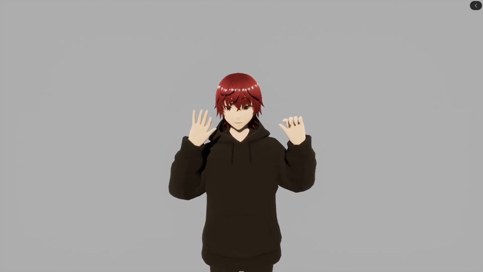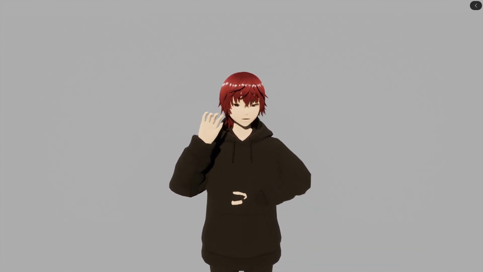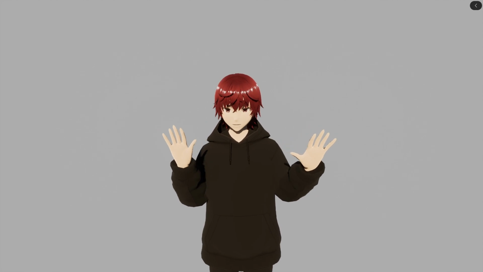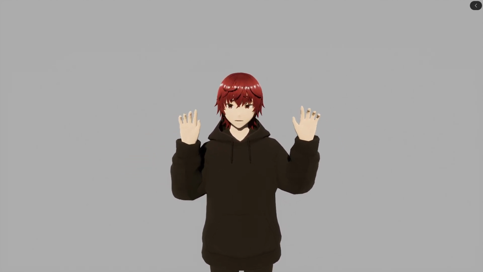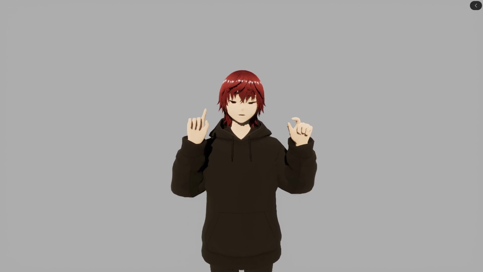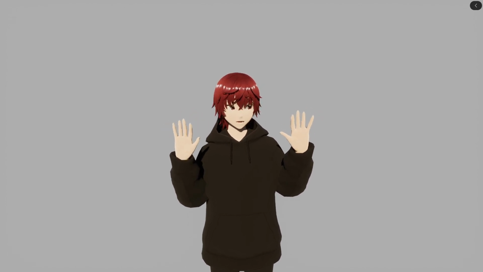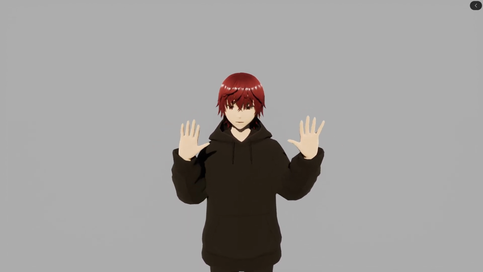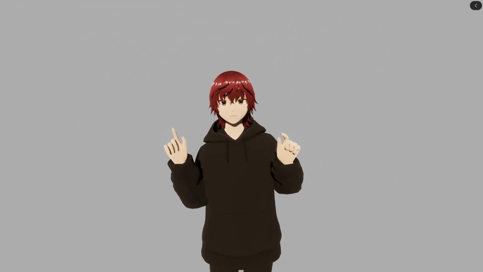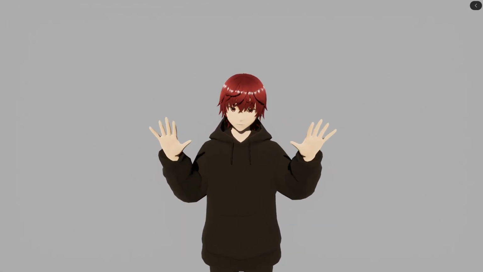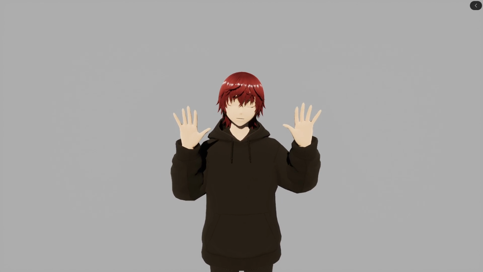So, a big part of Mikoverse is the way it's all set up and how you can import your own characters. It's all based on something called ARKit. So when you've got your model in Blender, don't worry, I'll show you all in a bit.